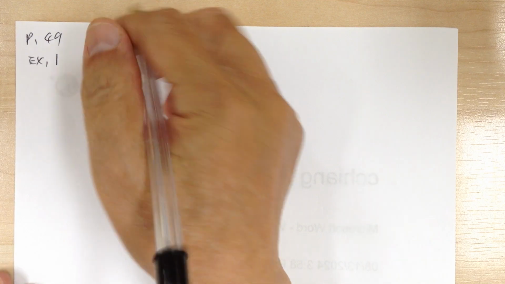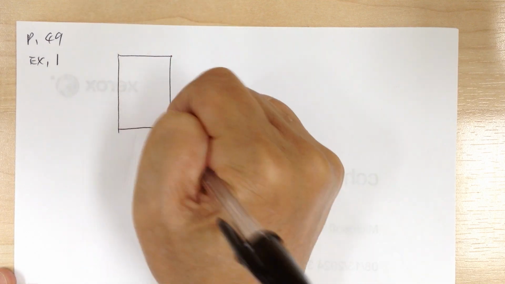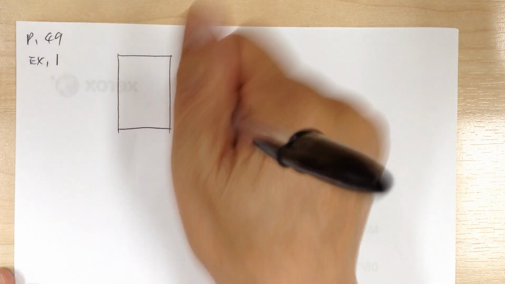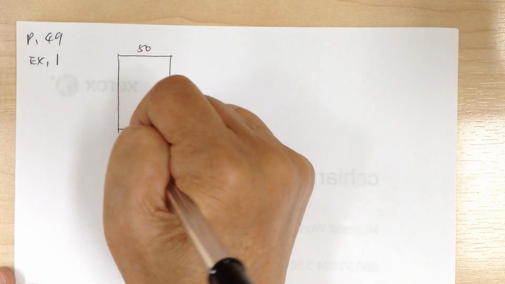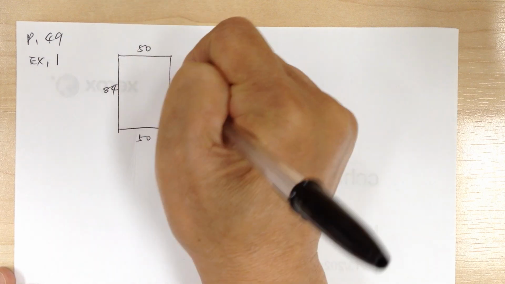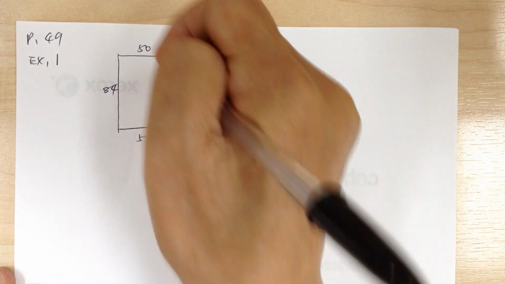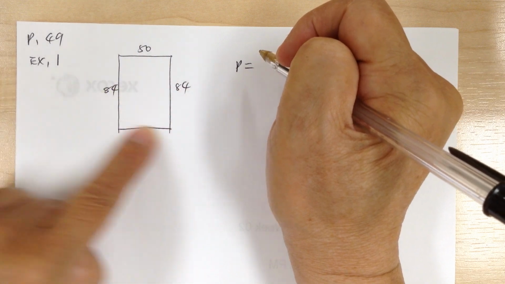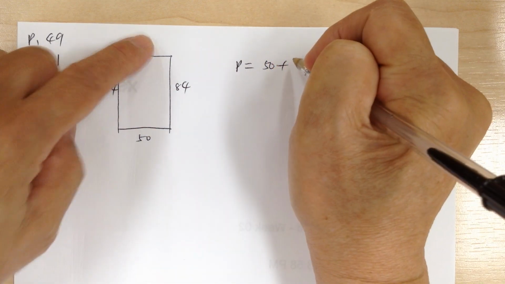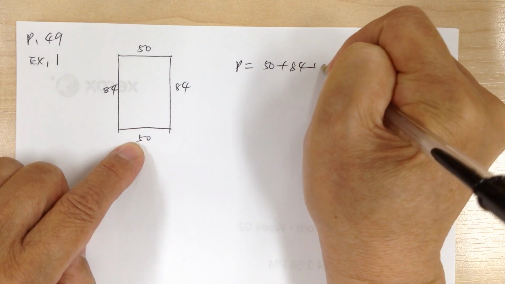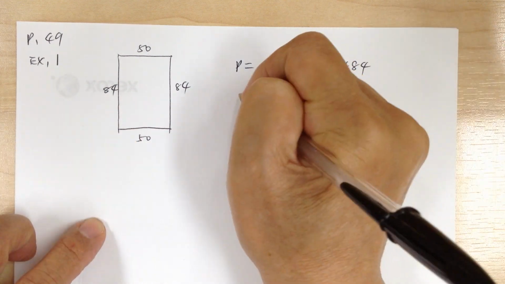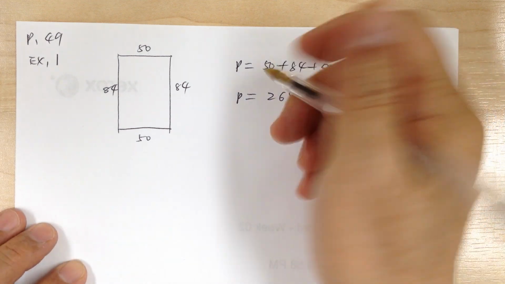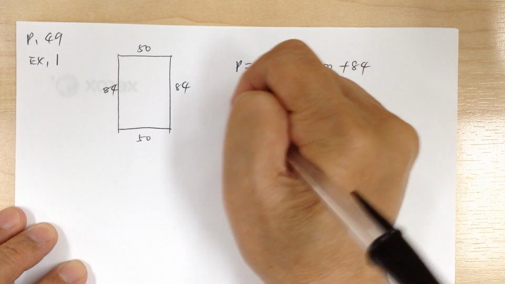Okay, so you have the basketball court. Whenever you have a rectangle, you always want to label your length and width all the way around. So this is 50, this would be 84. You don't have to write the label until you know the final answer. So the perimeter would be adding all four sides together: 50 plus 84 plus 50 plus 84. So perimeter would be equal to 268. And then you write down your label, so this would be feet.